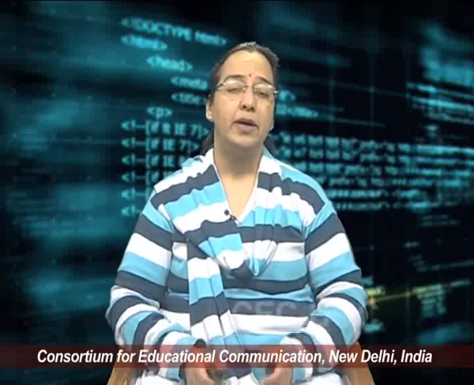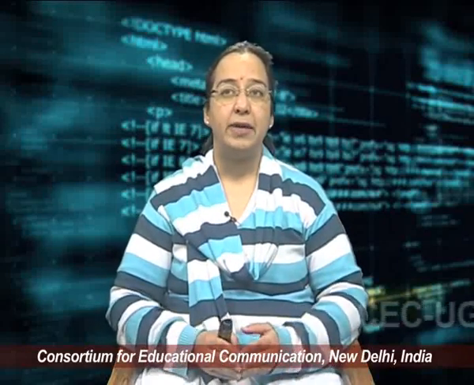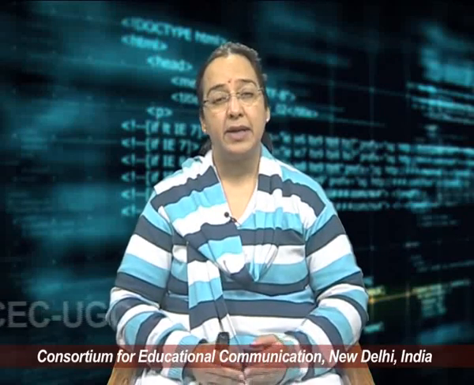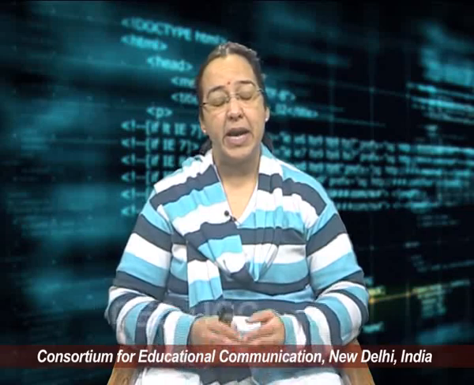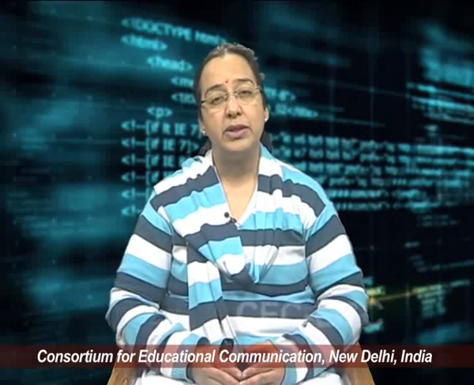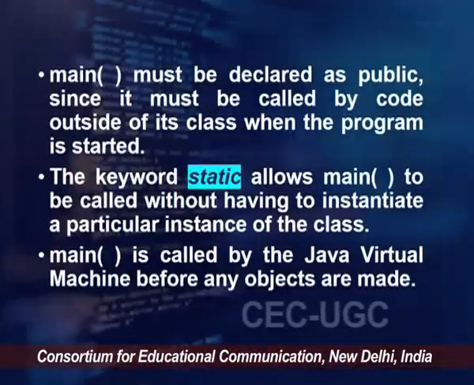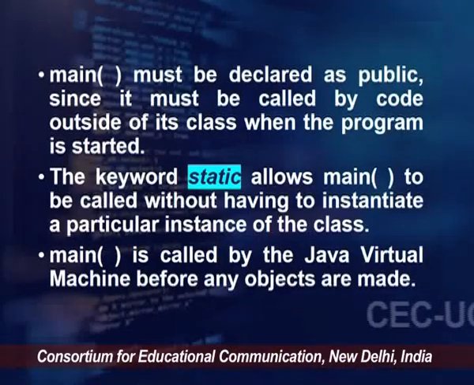So here we have defined the function main inside the class example, and we are going to use this function main without having created the objects of the class example, and this is possible just because of the usage of the term static.